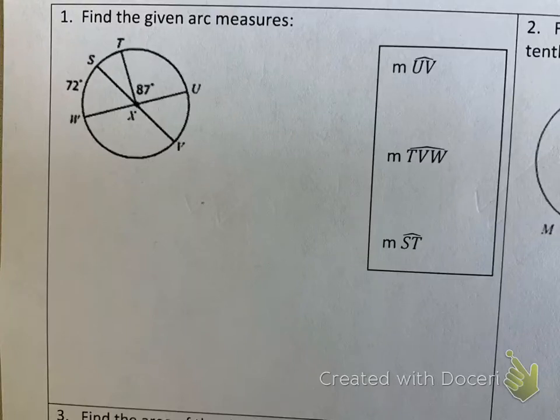For notes number 16, our goal is to review the key concepts of circles. This is our last set of notes on circles before we move on to our last unit. So one of the first things we did in our circles unit is we found the measure of the arcs.